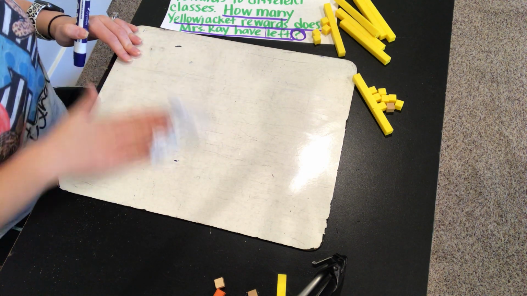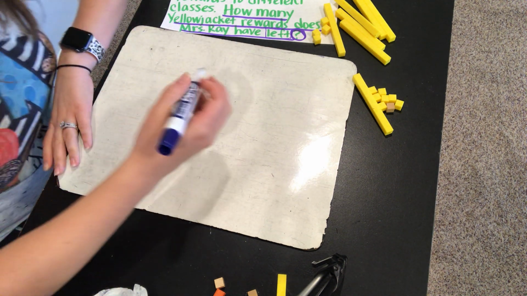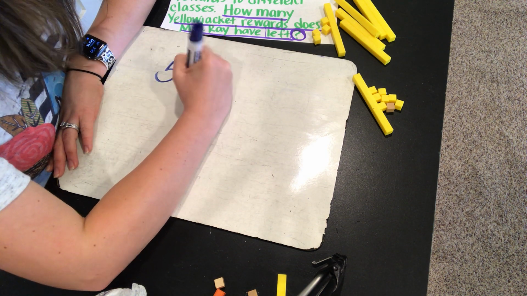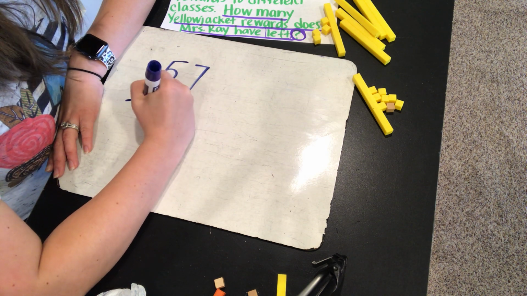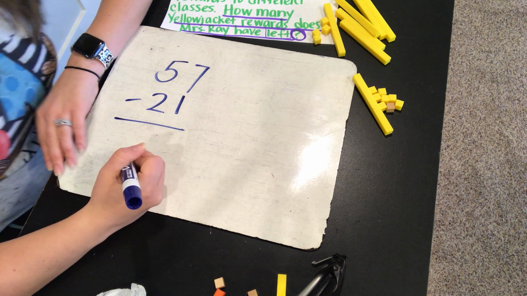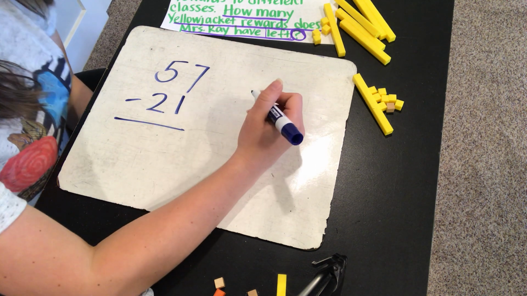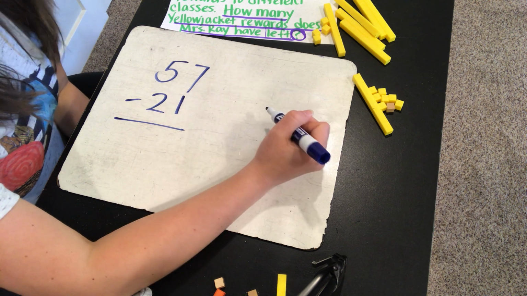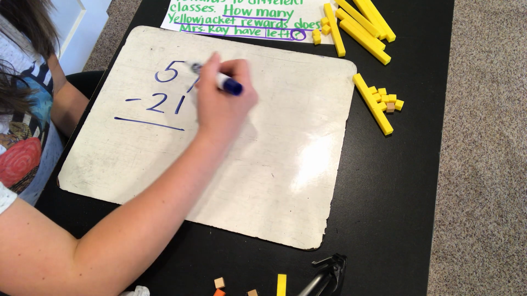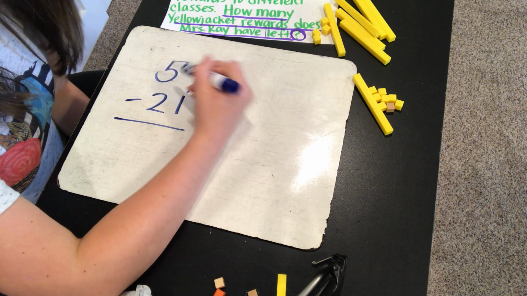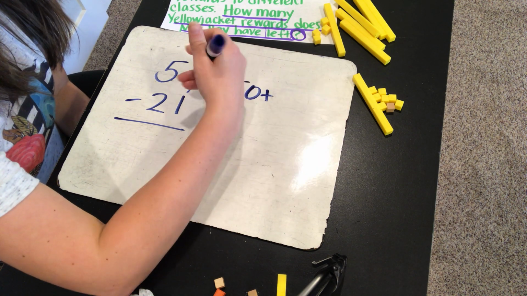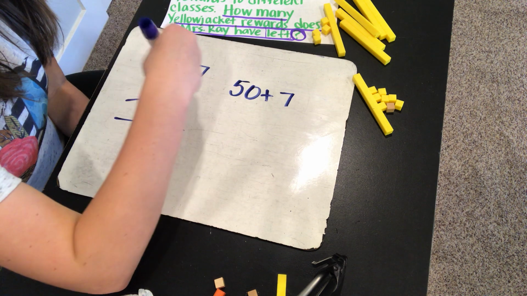For this one, let's use expanded form. Let's do 57 minus 21. Okay, if you're going to use the expanded form strategy to solve this, we've got to make the expanded form first. So what is the expanded form of 57? Well, in the tens place we have a 5, so that stands for 50 plus 7. 50 plus 7 is 57.